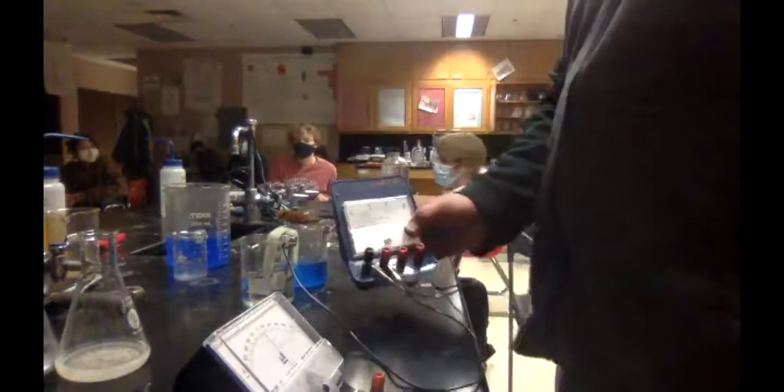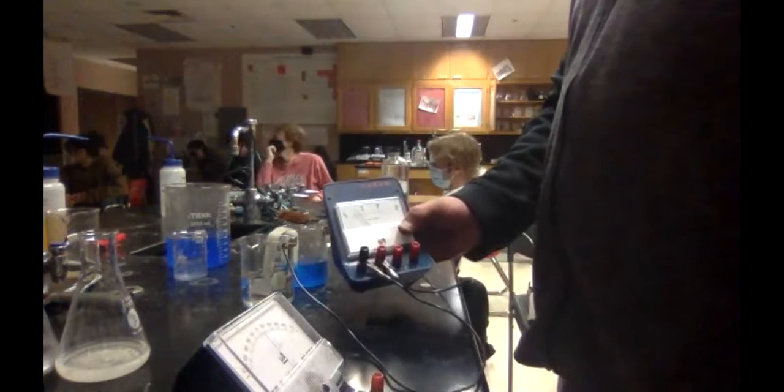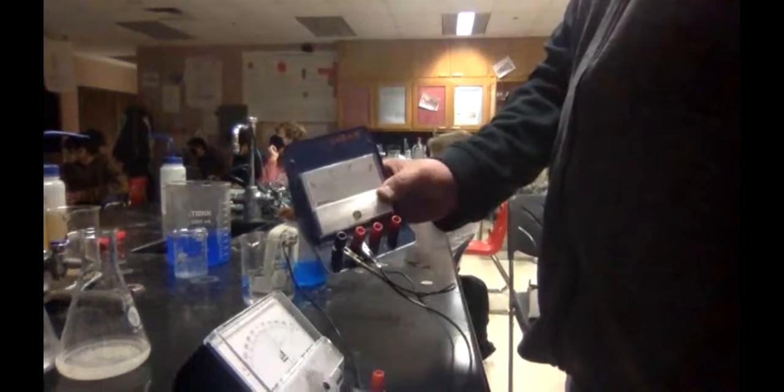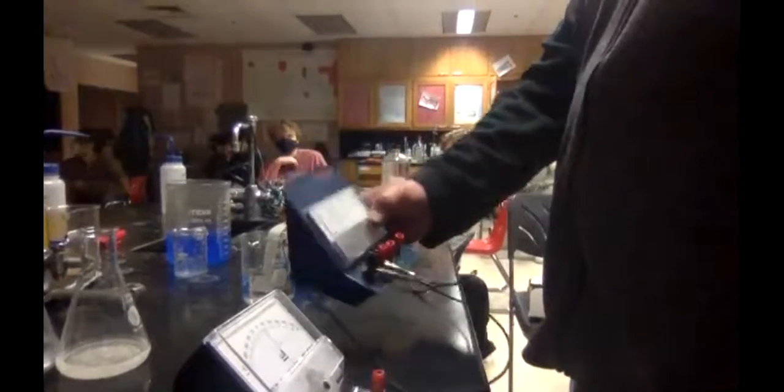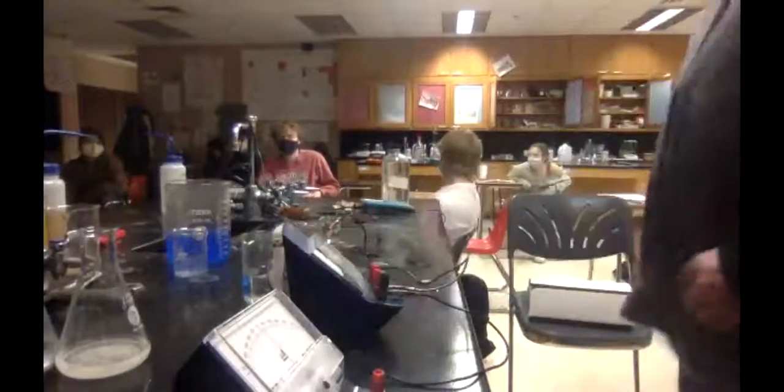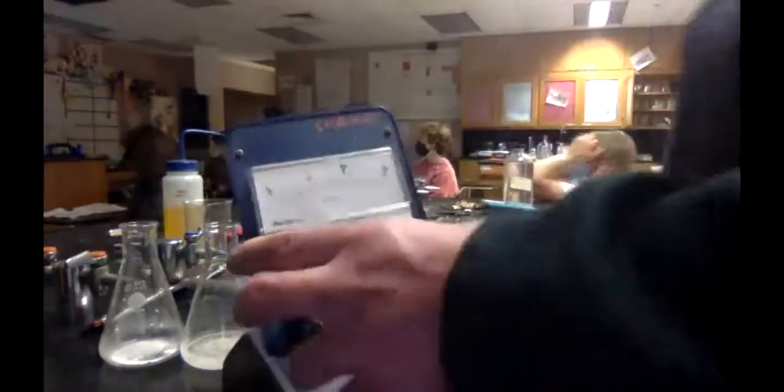For home, I don't know if you can see this or not, but can you see that little needle? Let me see if I can get it a little bit closer. See there? Yeah, I can kind of see it. So if we take away the salt bridge, notice it drops down, put the salt bridge back on, boom. We just made a battery.